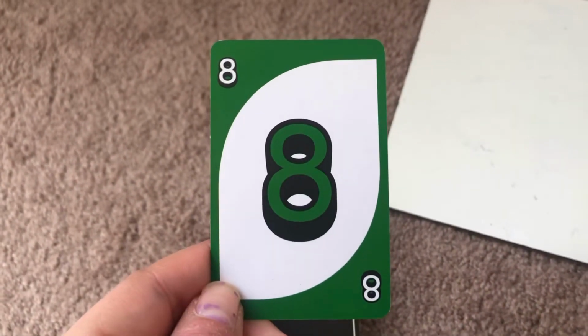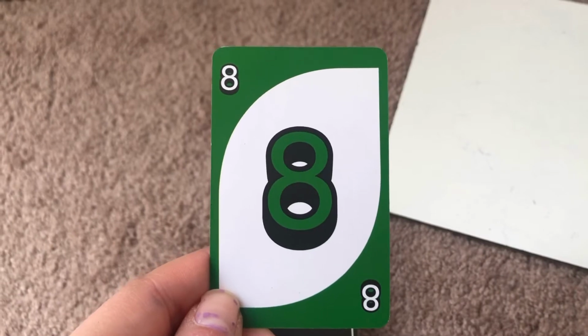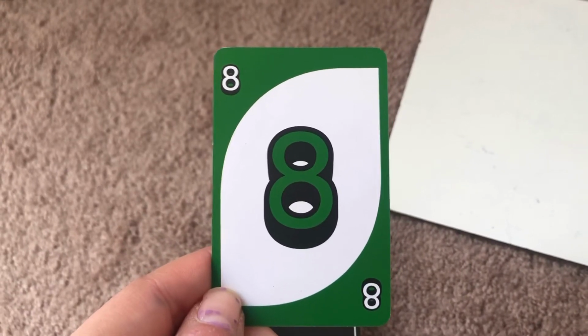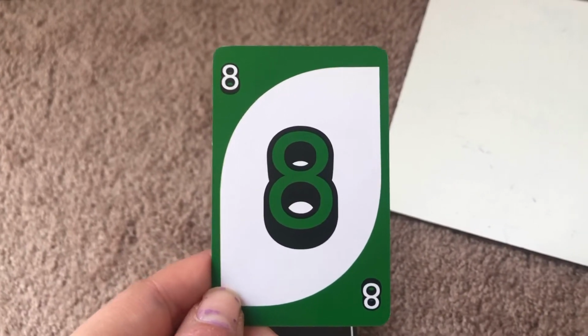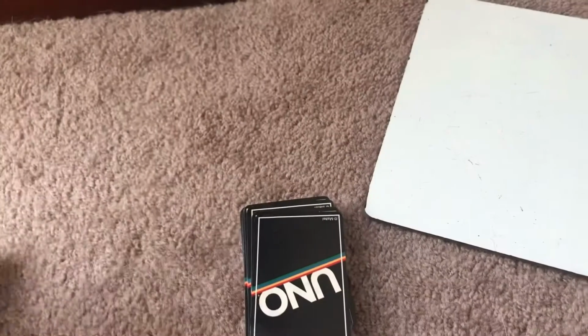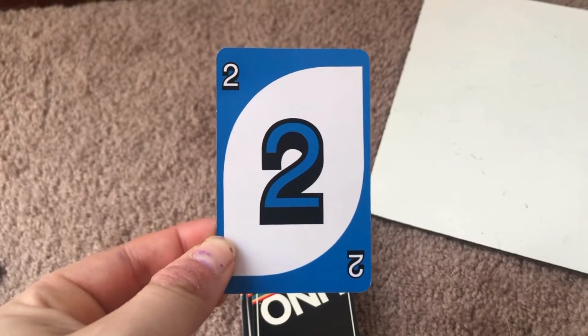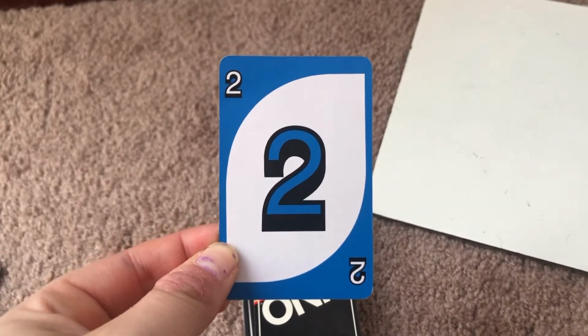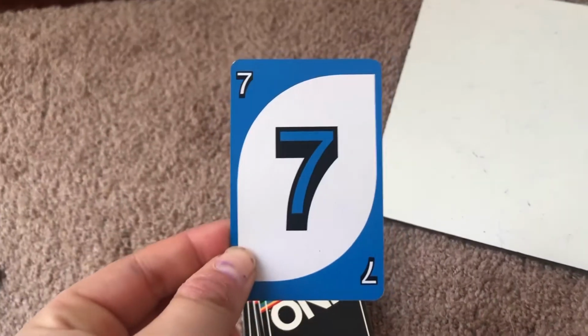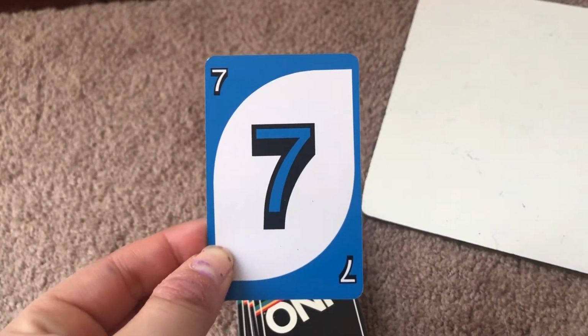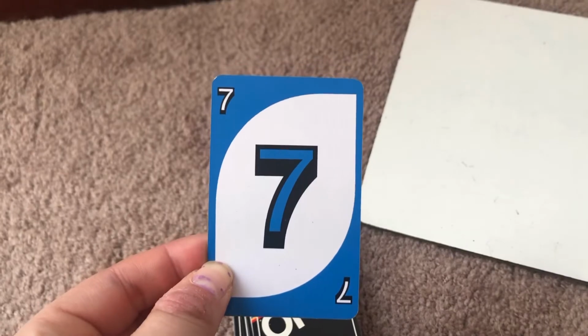What's that number? That is an 8. Good job. Feel free to identify colors as well if you would like. What is this number? 2. Good job. What is this number? 7. Good job.